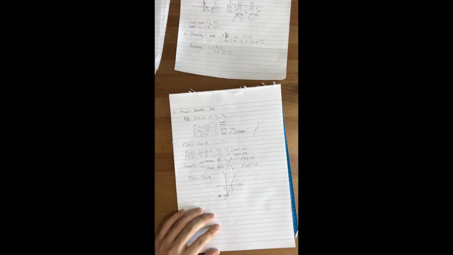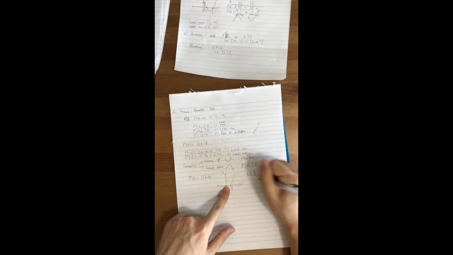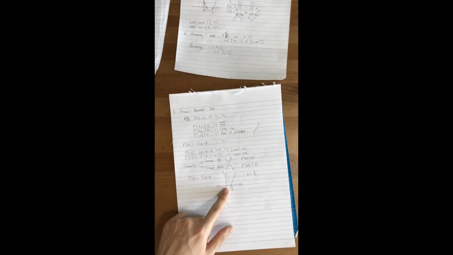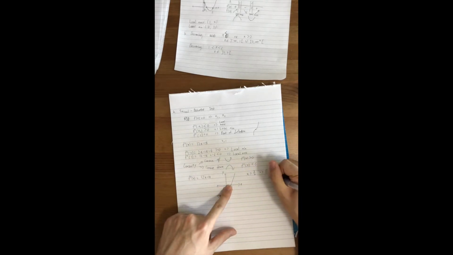It's a linear function. So we see that when x is greater than 3/2, the double prime of x is greater than 0, right? Therefore, the function is concave up when x is greater than 3/2.